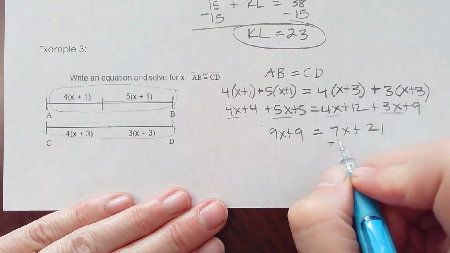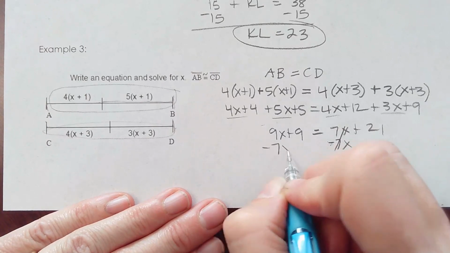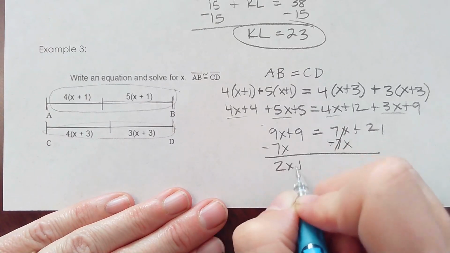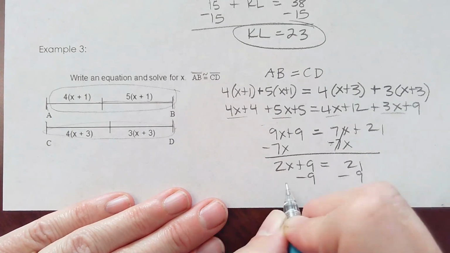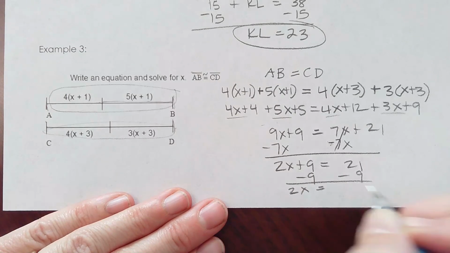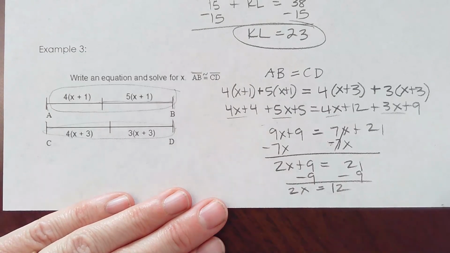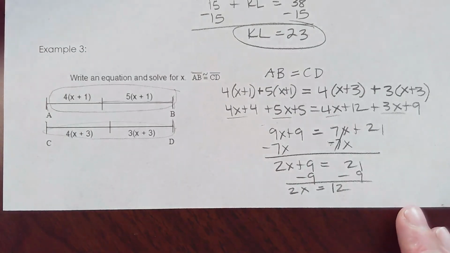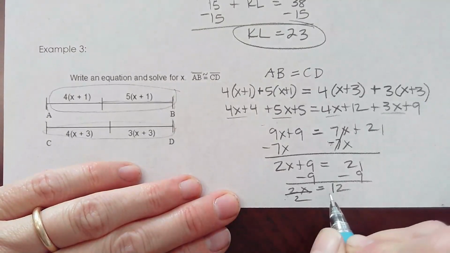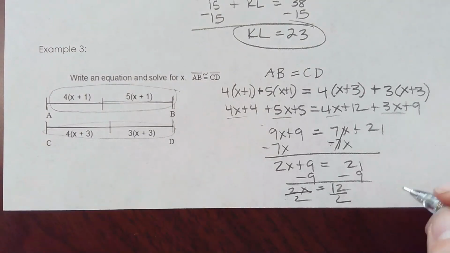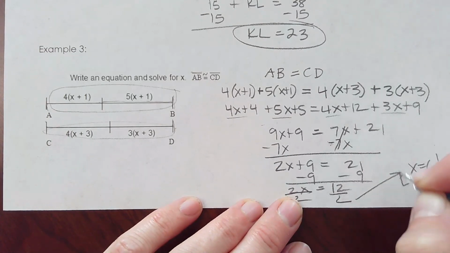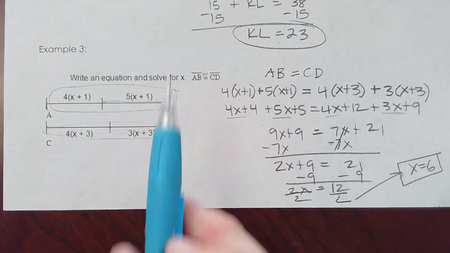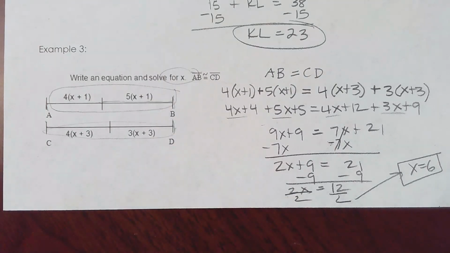All right, now I'm going to subtract 7x from the right. Subtract 9 from the left. Divide away the 2. Kind of ran out of space, but x equals 6. Okay, and so I think we answered our question, right? We solved for x. All right.